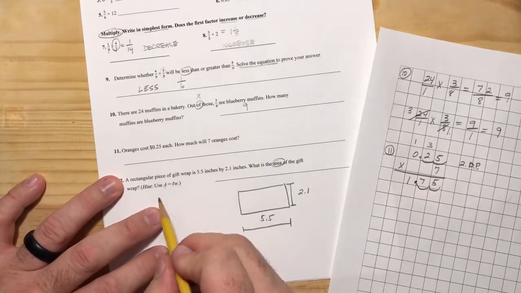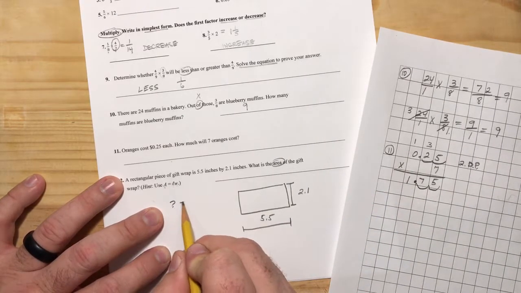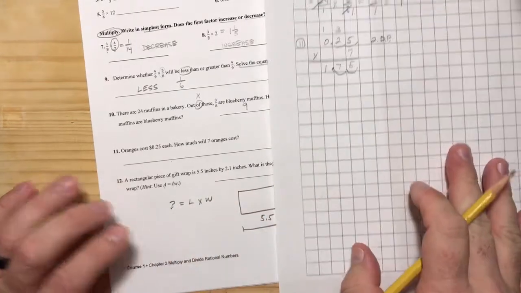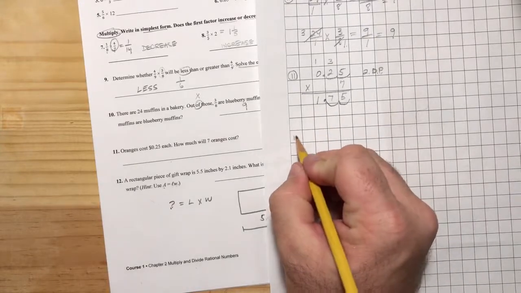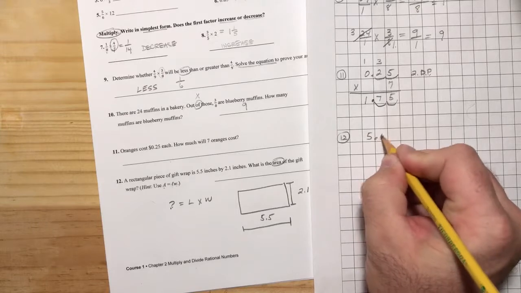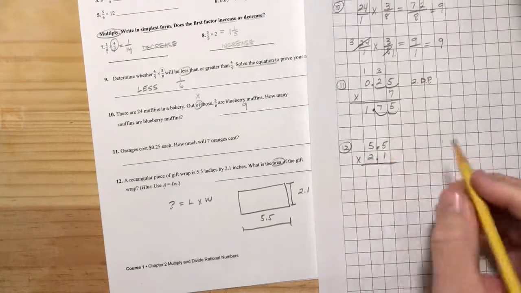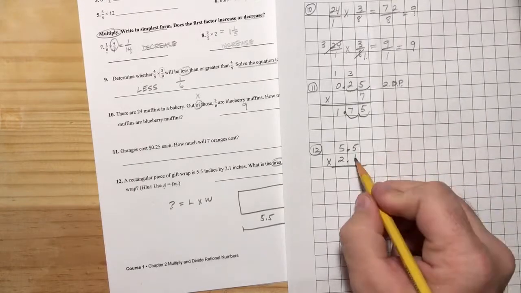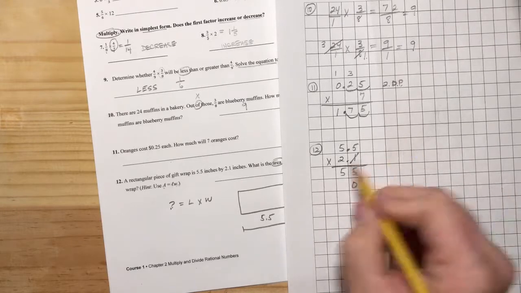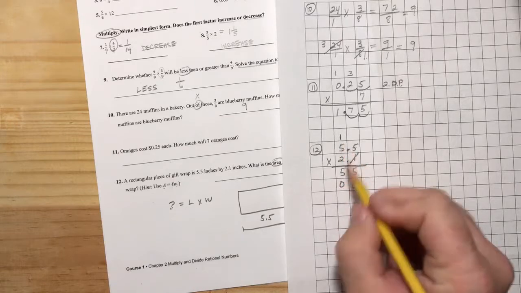And we are following this formula. Area equals length times width. We know the length, we know the width. All we have to do is multiply. So we have 5.5 times 2.1. 1 times 5 is 5, 1 times 5 is 5, placeholder 0, 2 times 5 is 10, carry the 1, 2 times 5 is 10, plus 1 is 11.